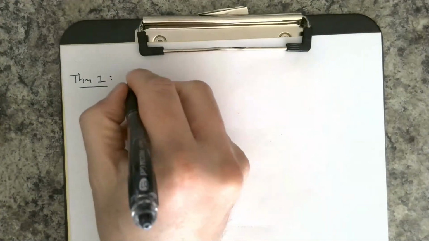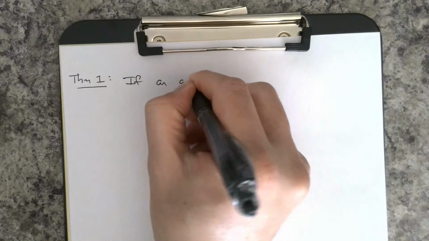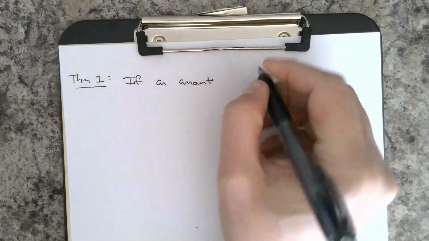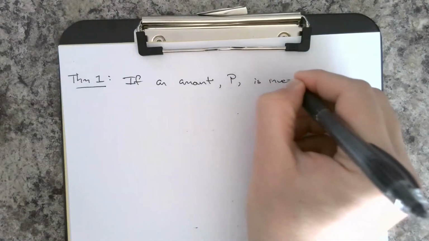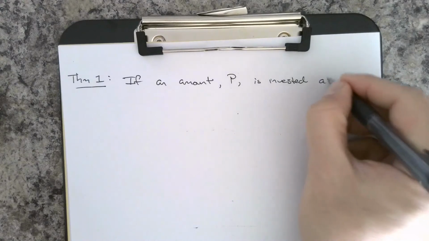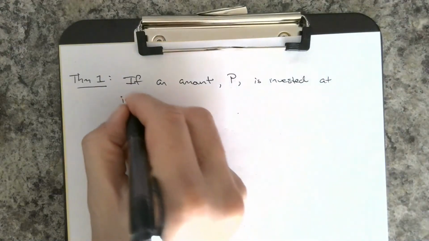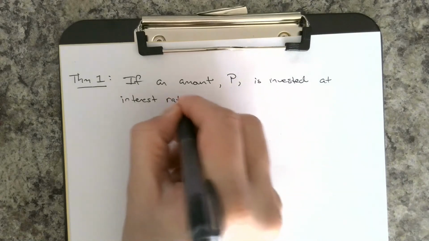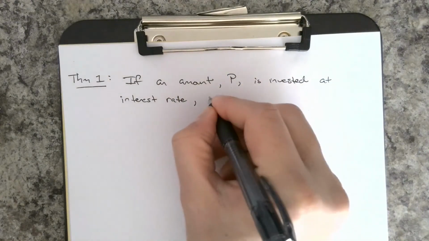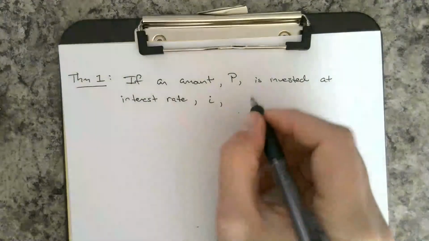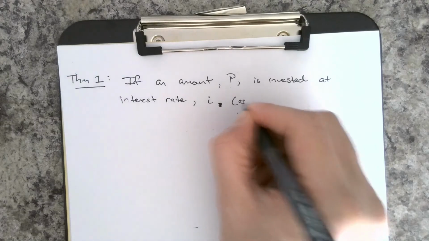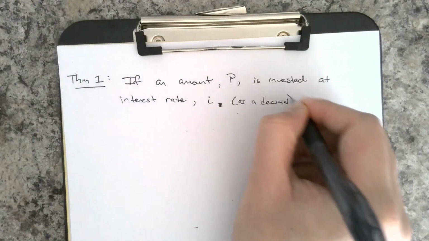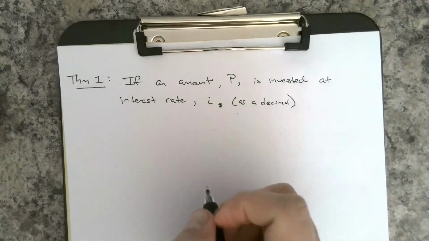Theorem 1, and this is just from the way the textbook labels it, tells us if an amount, which I'll call capital P, is invested at interest rate, which I'll call lowercase i, and maybe I should put here i is as a decimal. So if they give it to you as a percentage interest rate, you have to turn it to a decimal.